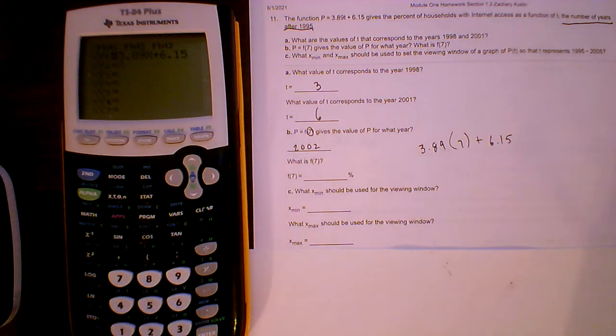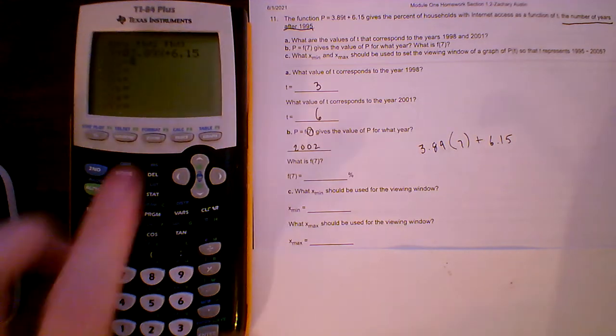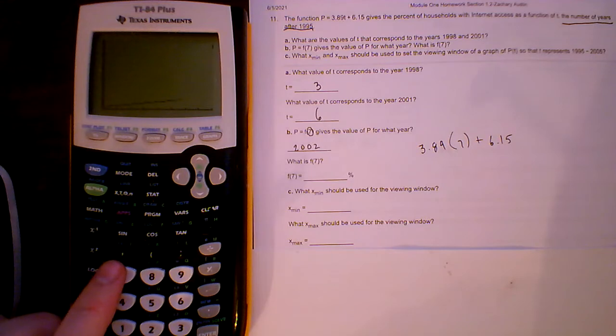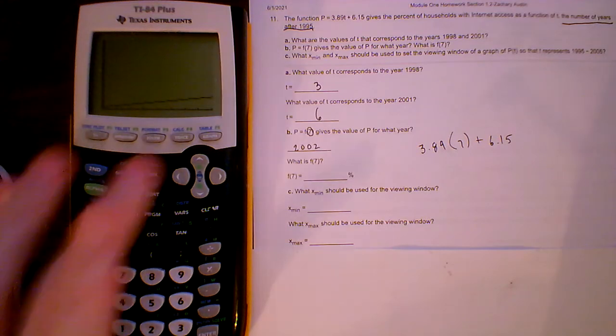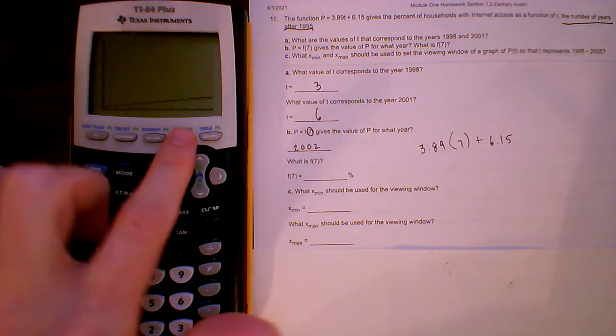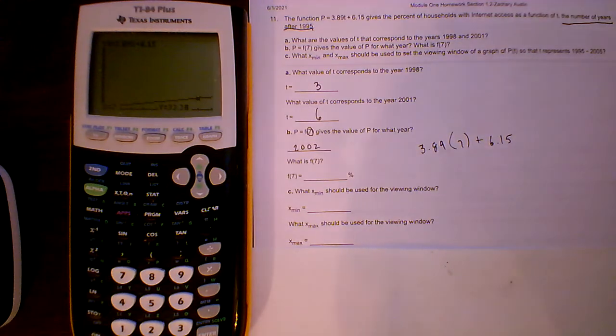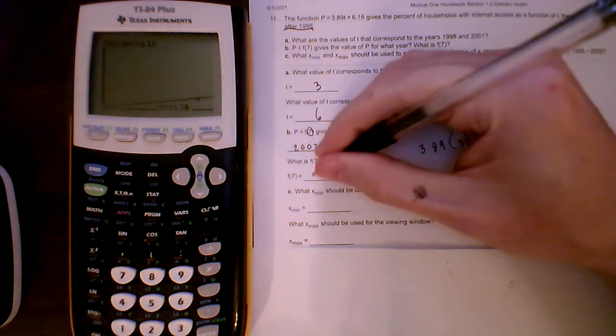There's a few ways that I can do that. I can just go into the graph. Okay. I can see my graph on there, and I can do like I did in the last one. I can just hit the trace button and then type 7 in. Okay. And that'll give us the value that we're looking for here. So 33.38.